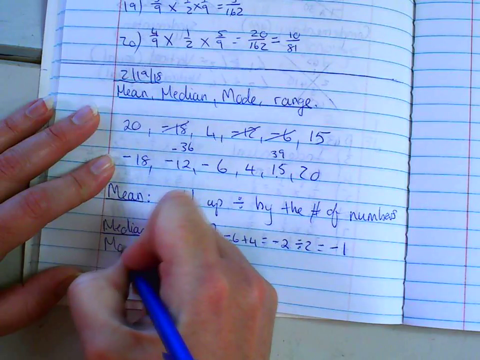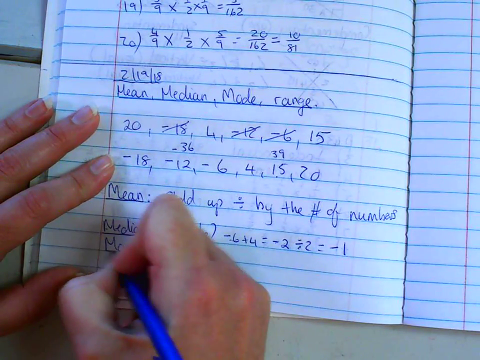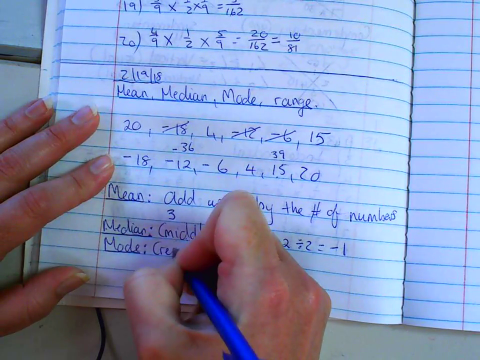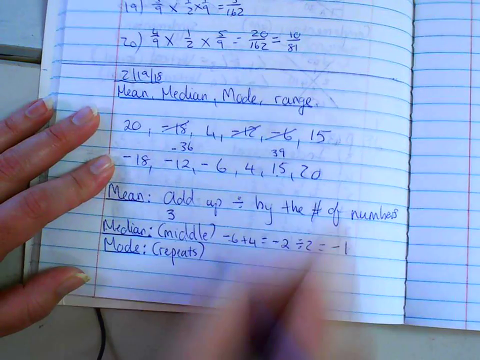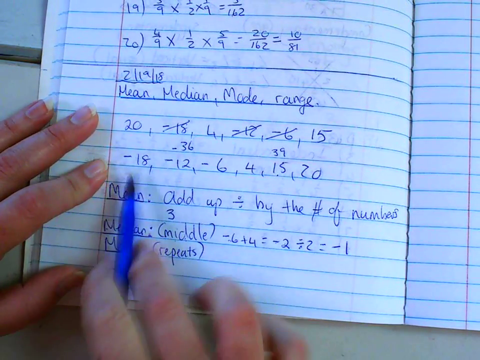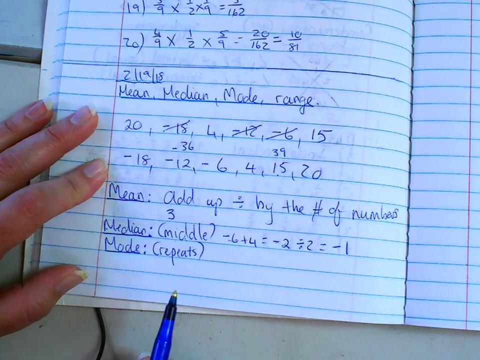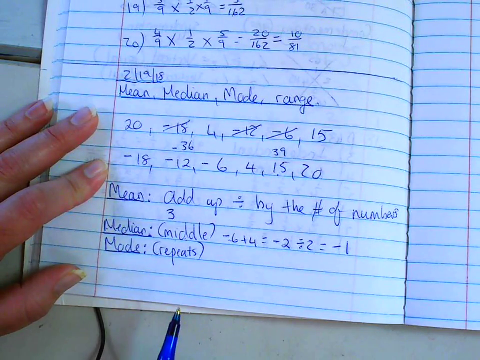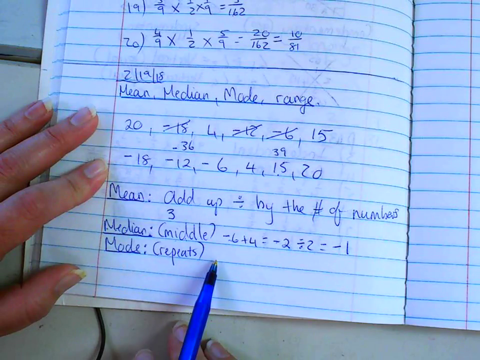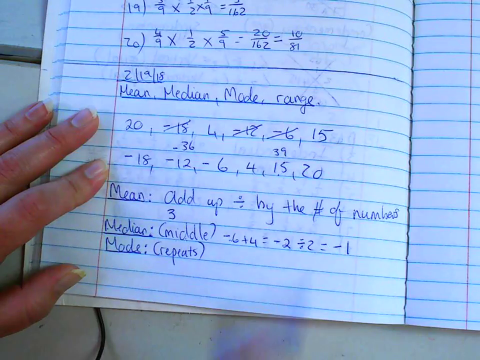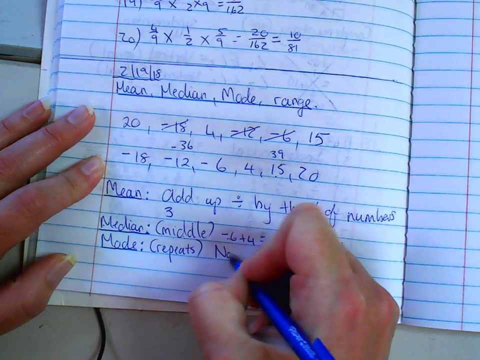The mode is the number that repeats the most. Now if I look at these numbers, there is no number repeating. And because it's no number, I don't put down the word 0, because 0 is a number. You don't want a number. You put down the word none.